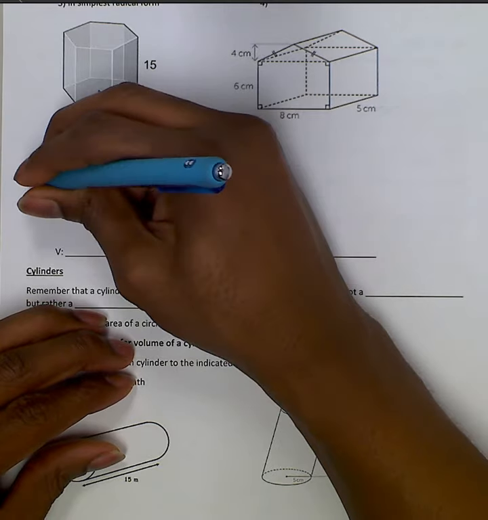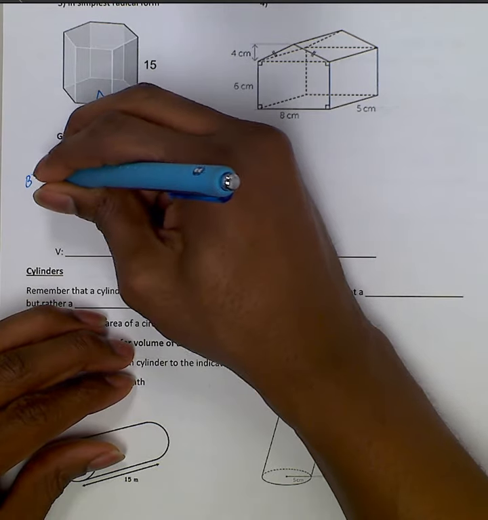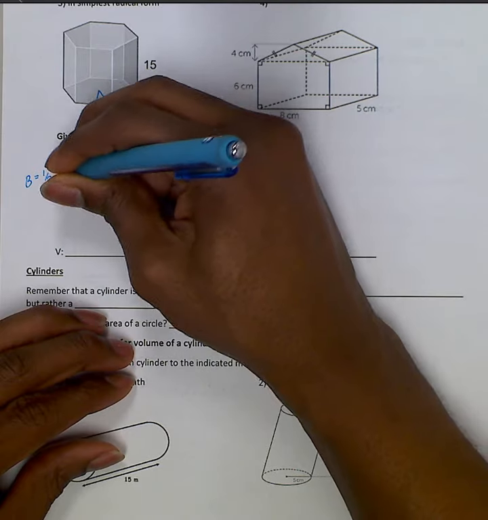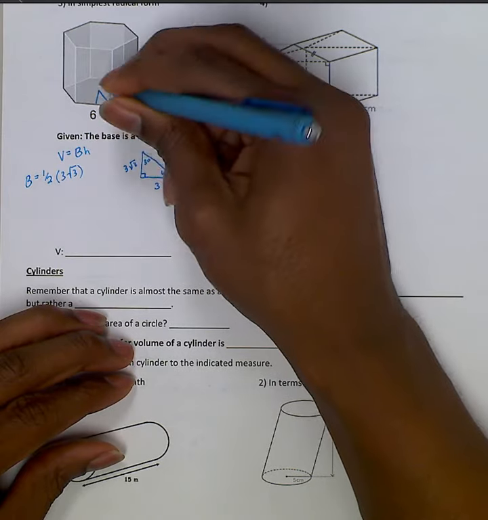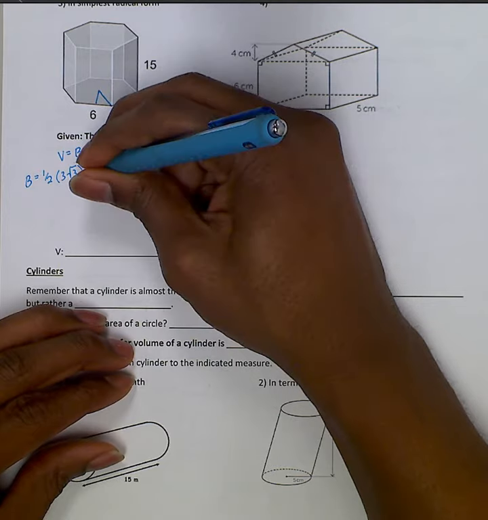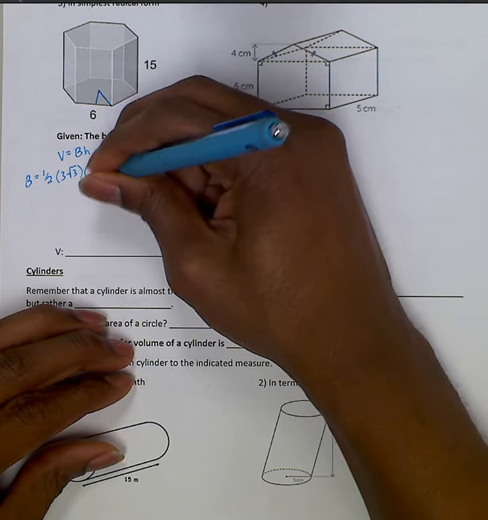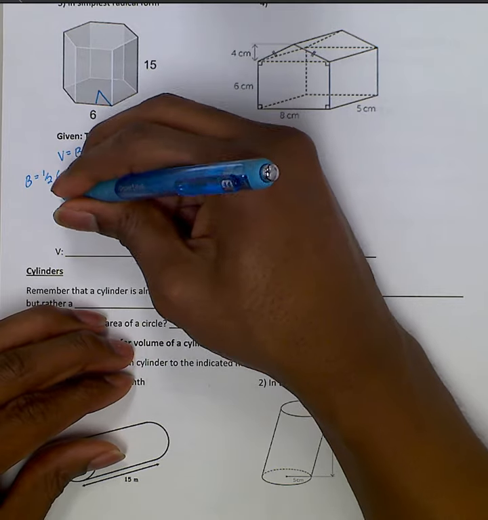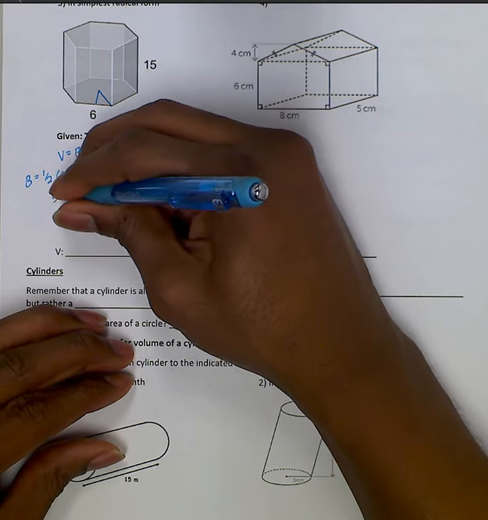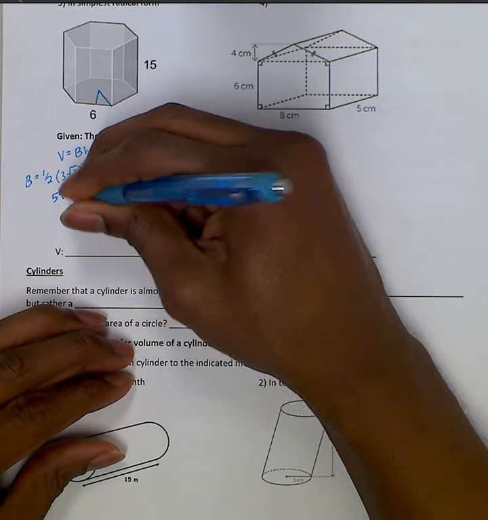In this case, big B is 1/2 our apothem, which is 3 radical 3, times our perimeter, which will be 6 times 6, because there's 6 sides of 6, 36. And so when we do that, we should get 54 radical 3. That is the area of the base.